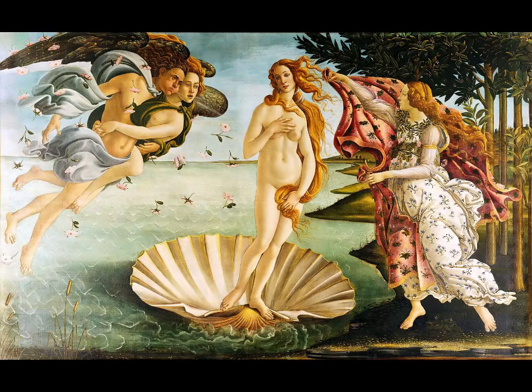Botticelli would layer these translucent colors, and the light would pass through and reflect back, creating this sense of depth and radiance. It's a technique that requires incredible precision and patience. It's just stunning. And it's perfect for capturing that idealized beauty that was so central to the Renaissance.